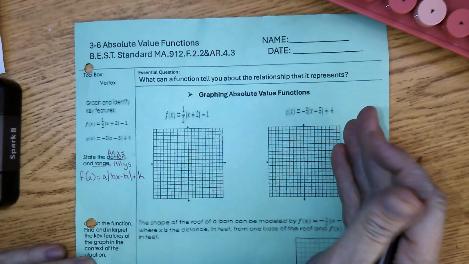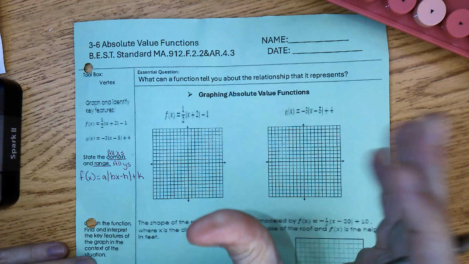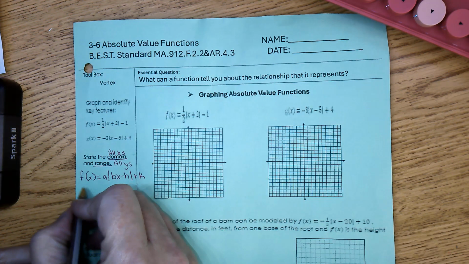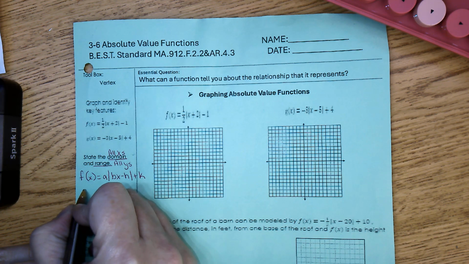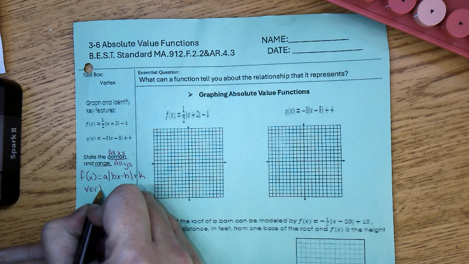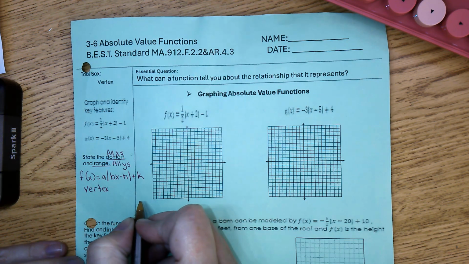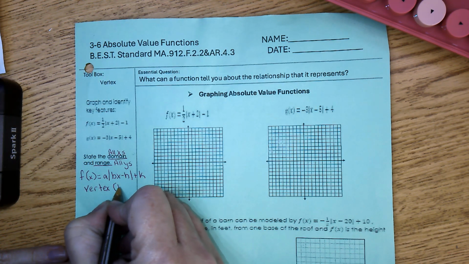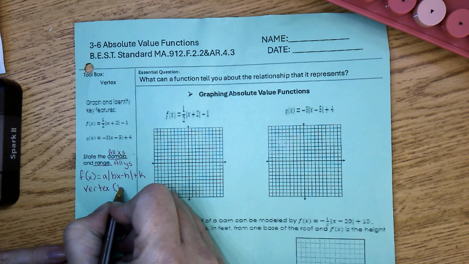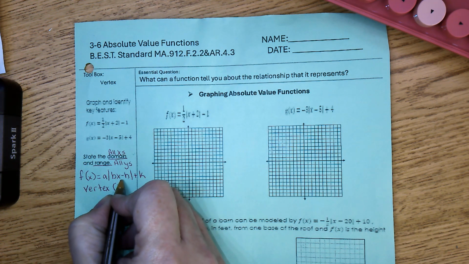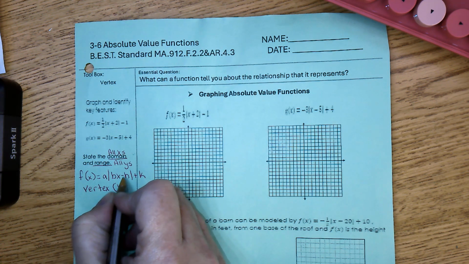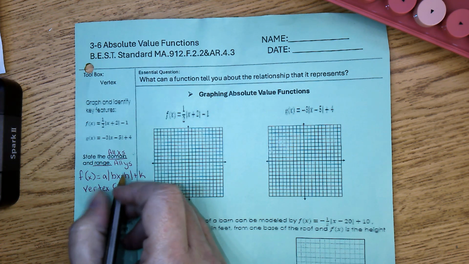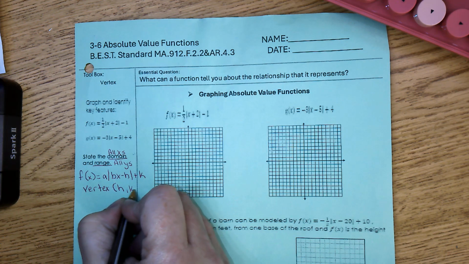When you have absolute values, you have graphs that look like a V, either a right side up V or an upside down V. The point of those V's is called the vertex. Now with this vertex, you're going to take your h. Notice that is h and not the opposite of h. So we're going to do the opposite of whatever we see in the equation, and then also k.